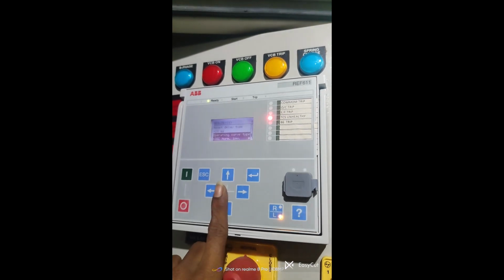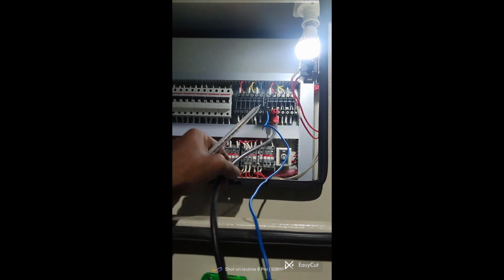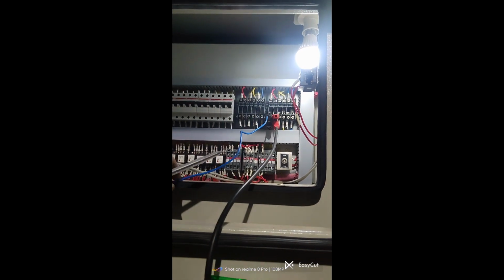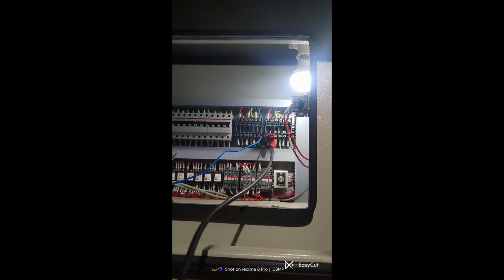The current injecting cable for the CT secondary side: the positive S1 cable and S2 cable, or phase. It will be connected through the kit.